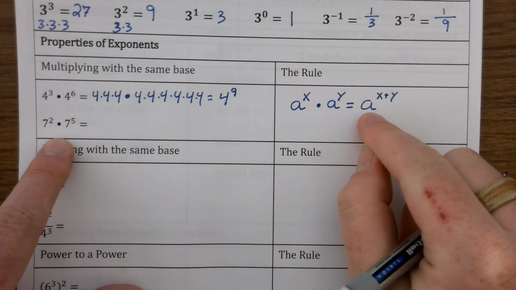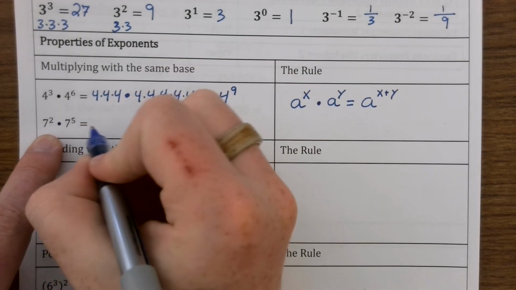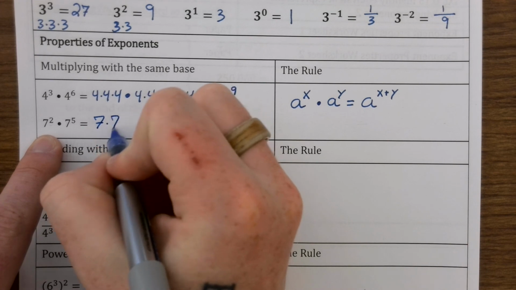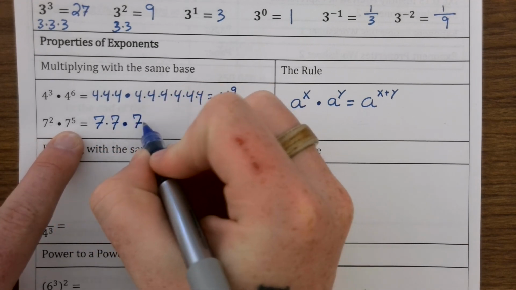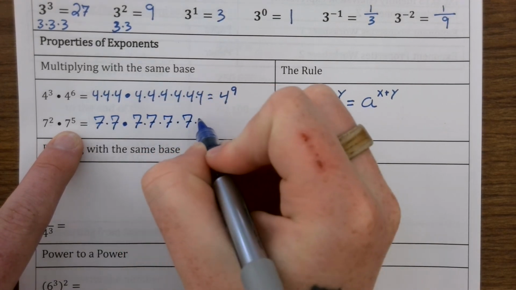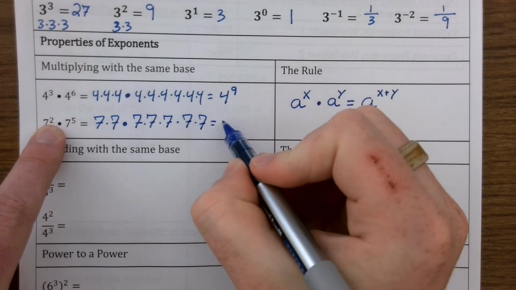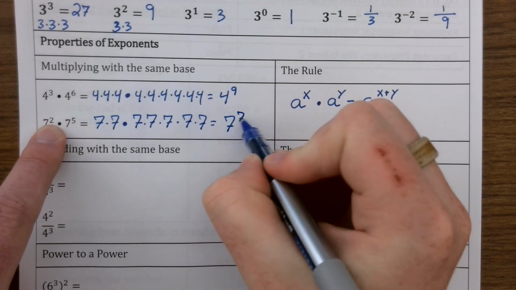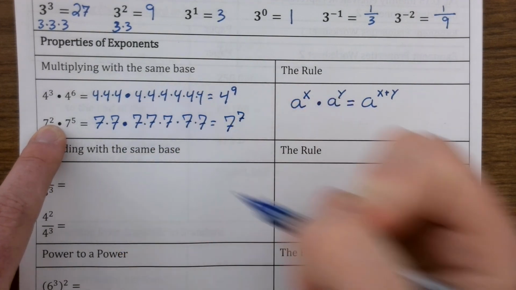Let's look at it with a 7, for example. 7 to the 2nd, 7 times 7, multiplying by 7 to the 5th, so that's 1, 2, 3, 4, 5. 5 plus 2 is 7, so this should be 7 to the 7th power. 1, 2, 3, 4, 5, 6, 7.